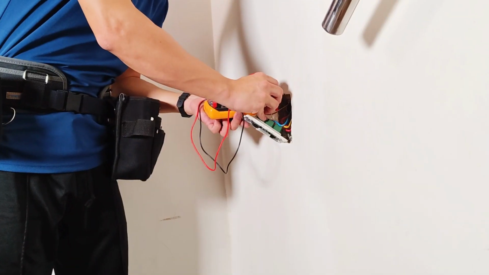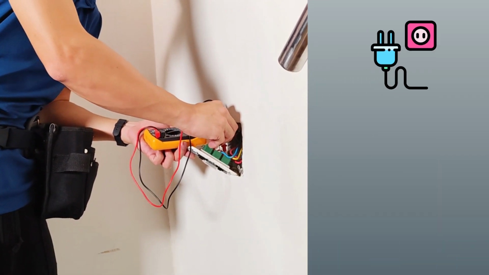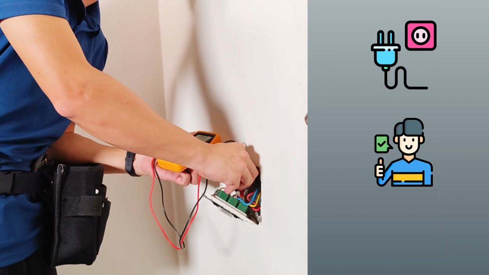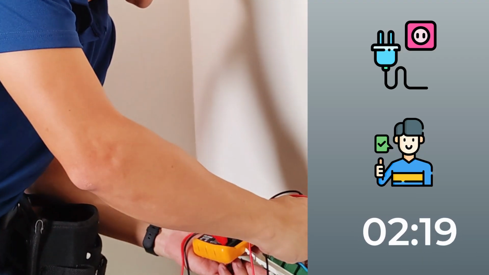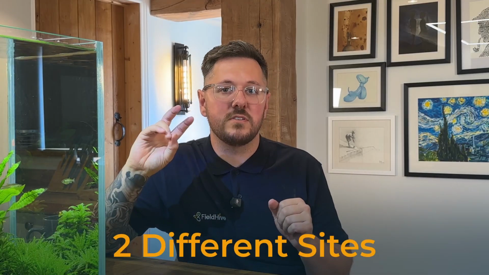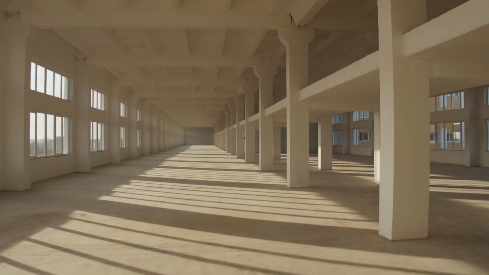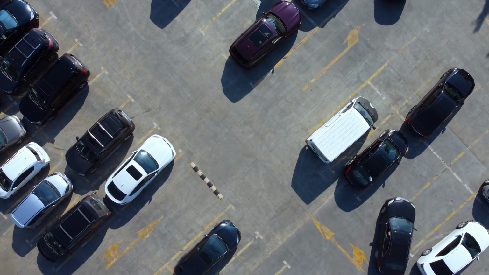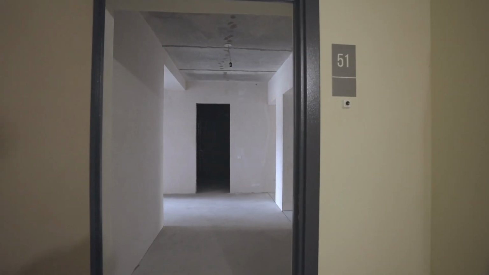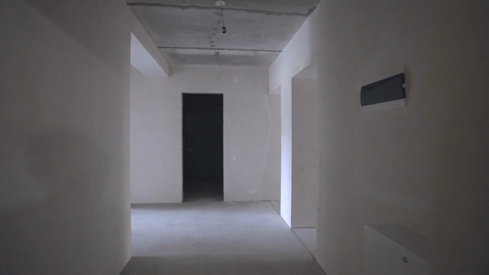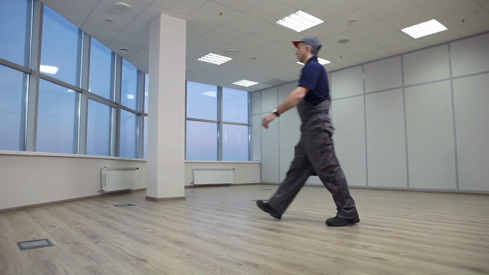Say you are fitting socket outlets. You know the item, you understand the work involved, and you know roughly how long each socket should take under reasonable working conditions. Now, put the same socket in two different sites. The first is a clean, open, new build. You can park close to the building. The materials are nearby. The rooms are empty and access is straightforward. You can arrive, set up and get on with the work.